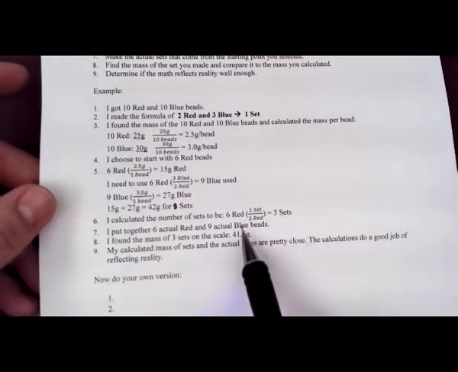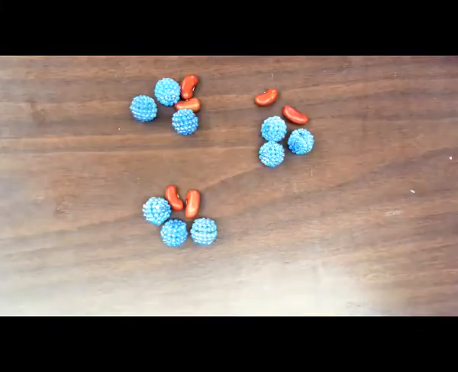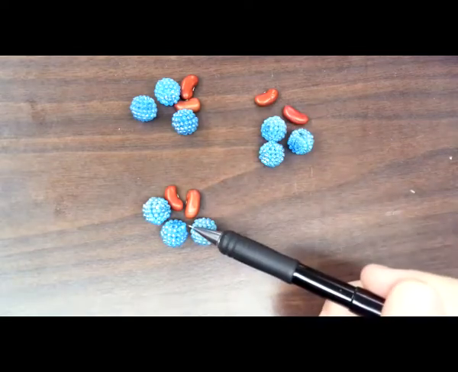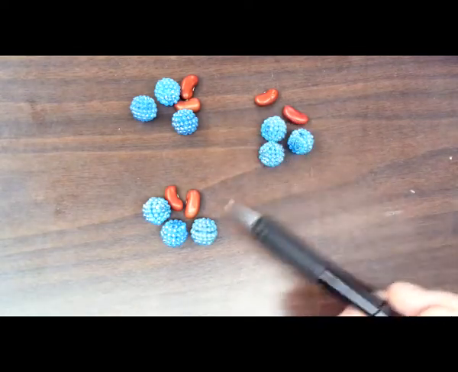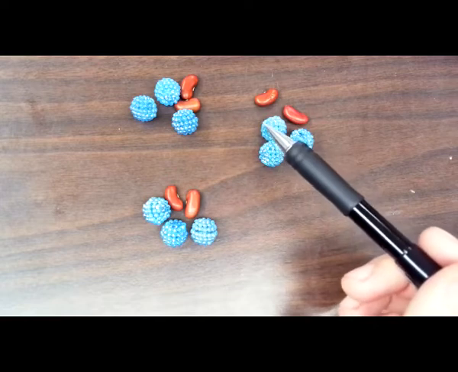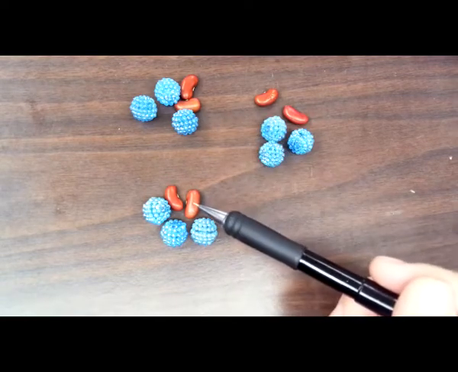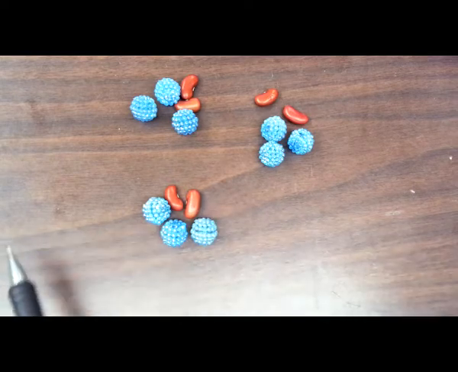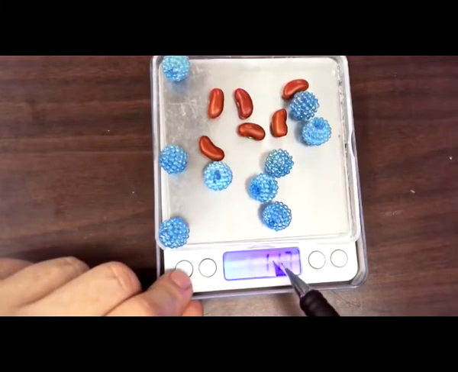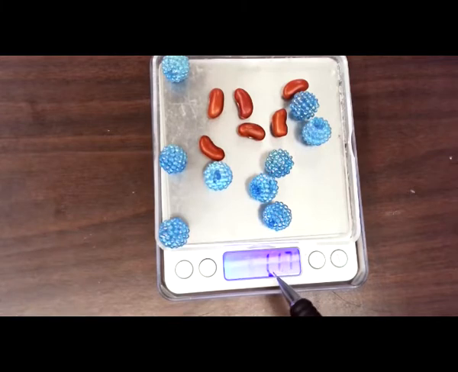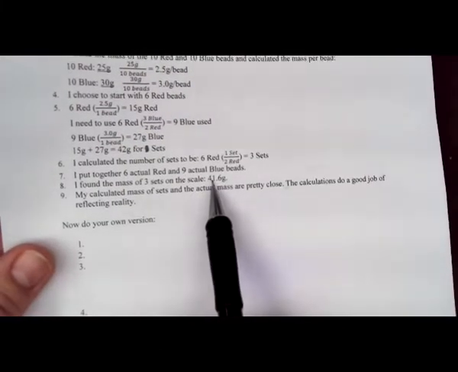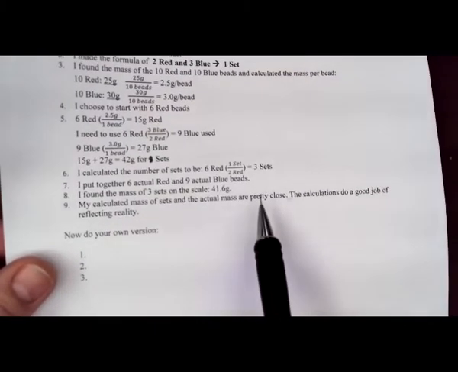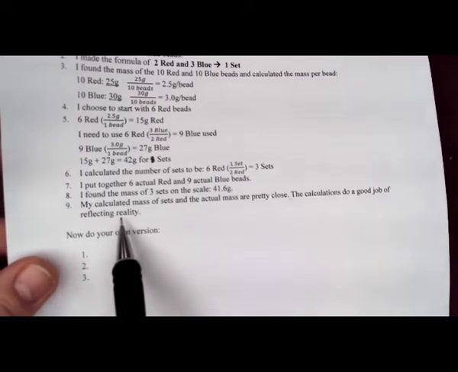So what we're going to do is actually put this together and take the real mass. So here's my 2 with 3, 2 with 3, 2 with 3. That is using 6 reds and 9 blues. And it makes 3 sets, like I said. And I have a calculated mass. What is the real mass? My real mass is here, and I can compare it to my calculated mass and see if it's close. And I assume that they would be pretty close and that the calculations do a good job of reflecting reality.